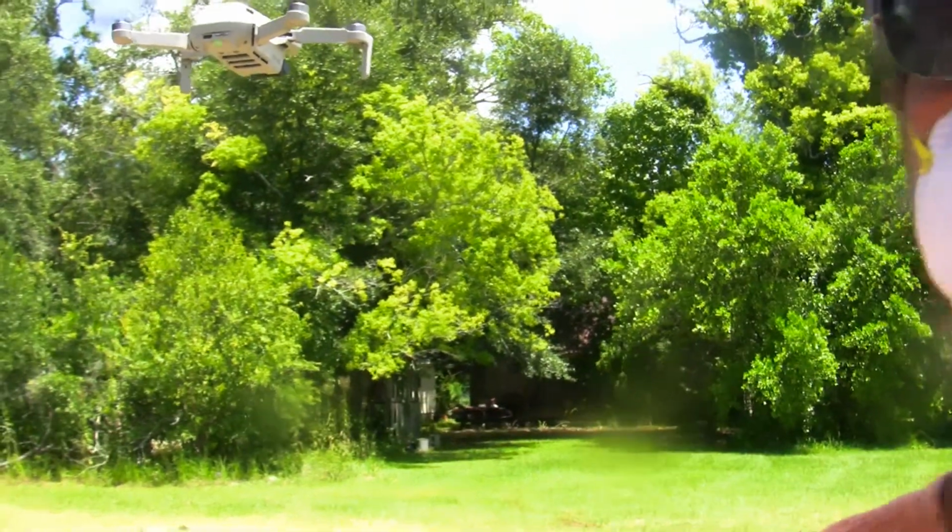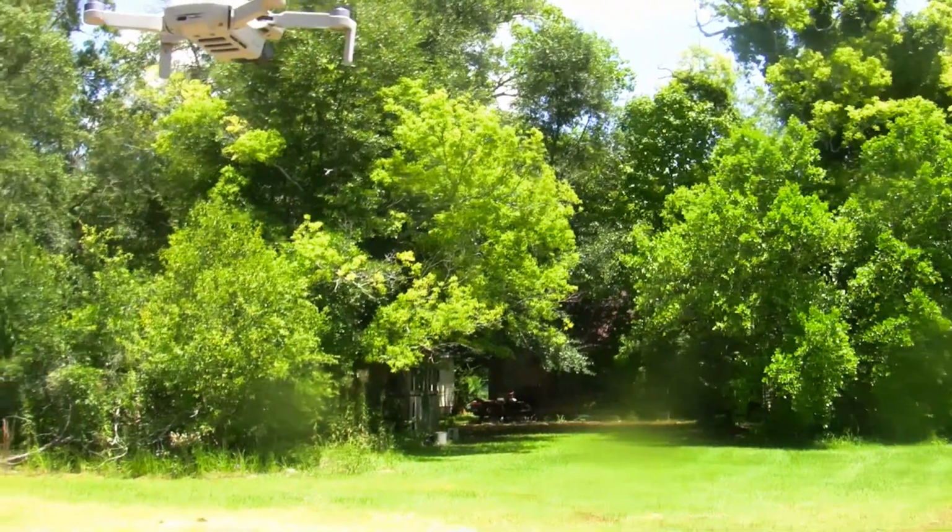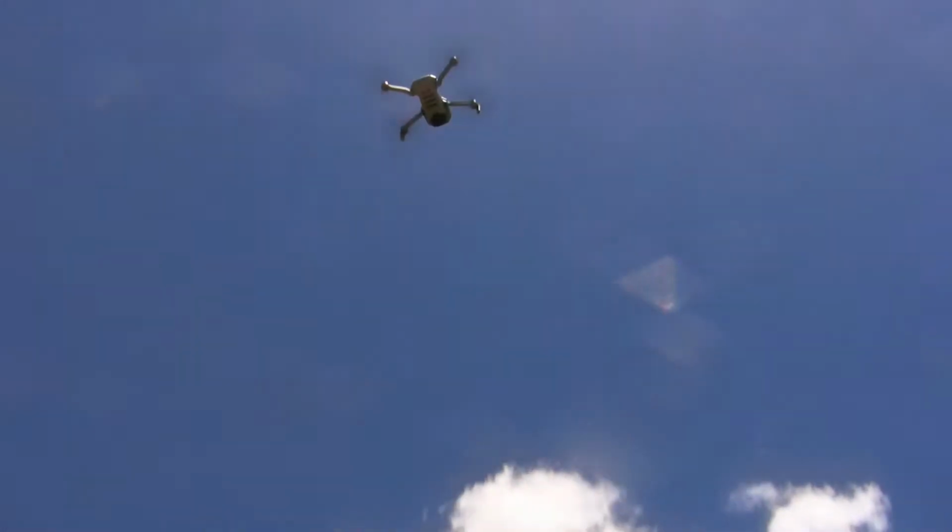So, let me turn the camera so you can watch it go up. When it starts to make a different sound, that means it's gotten to the max height that it's going to do without a smartphone. So now it's at that height.